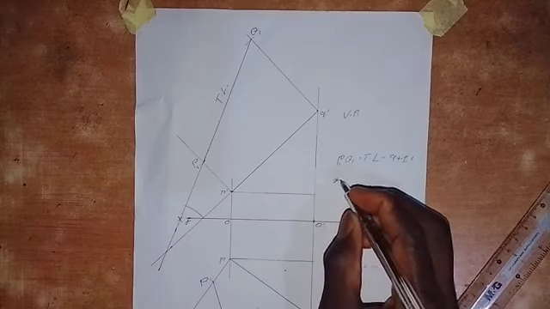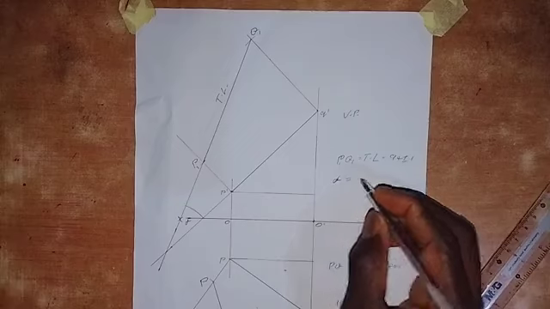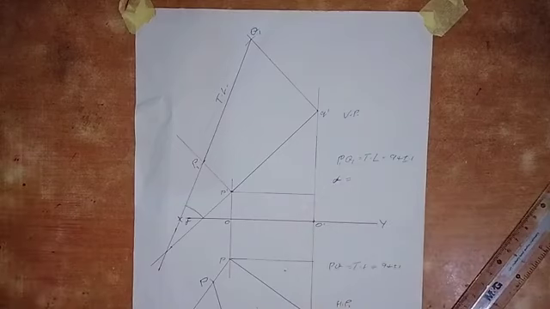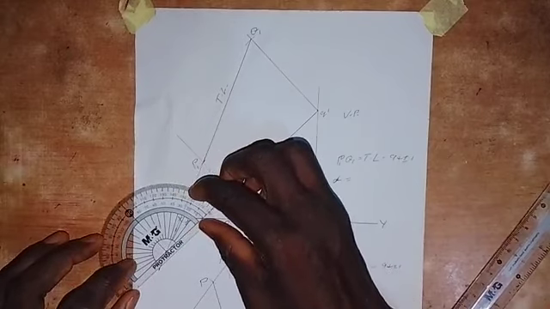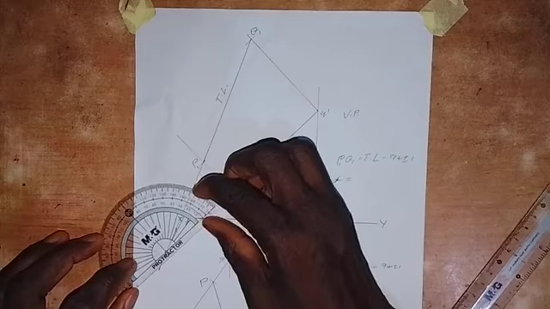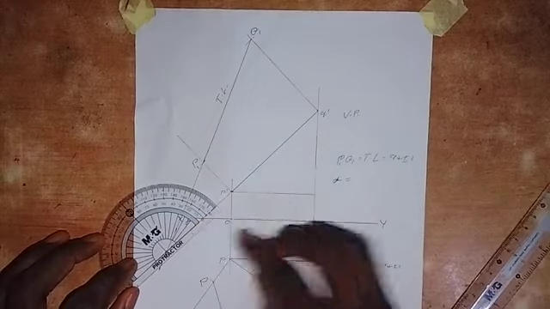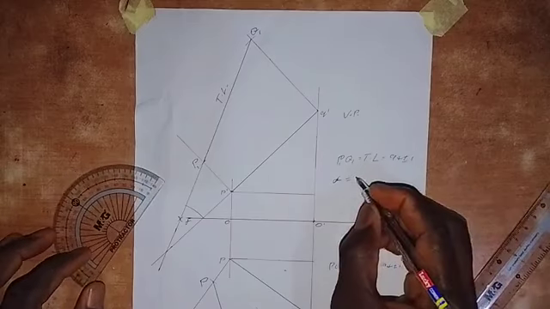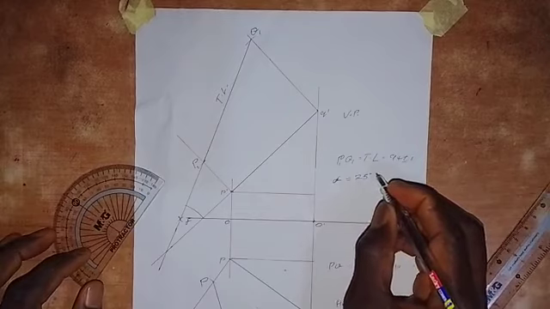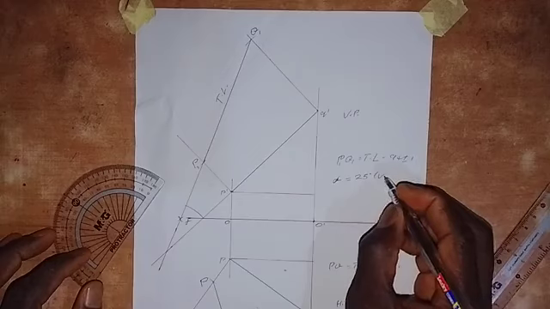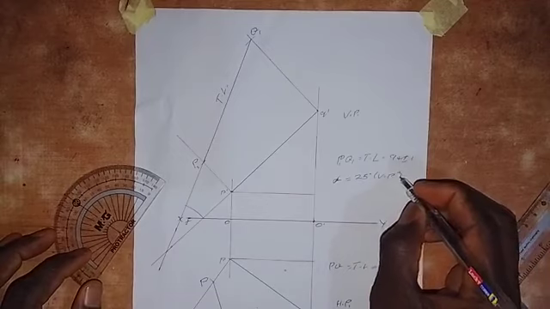So true inclination to the vertical plane is equal to, let's take the measurement of the angle. With my protractor set here at this point, I have this angle to be 25 degrees. So true inclination to the VP is 25 degrees, and this is what we got in the first video where we made use of the rotation method. Let's take note of that.